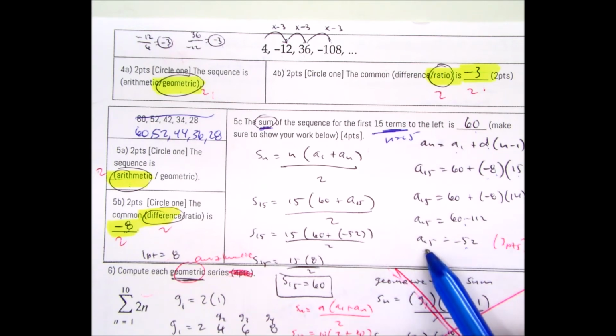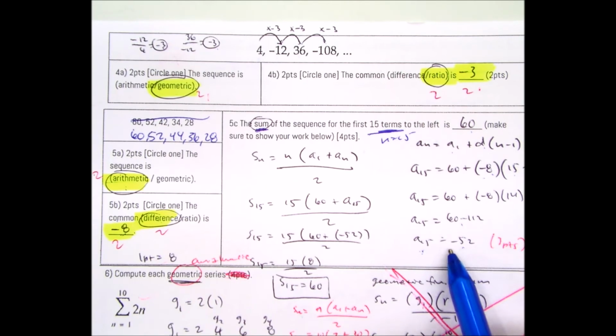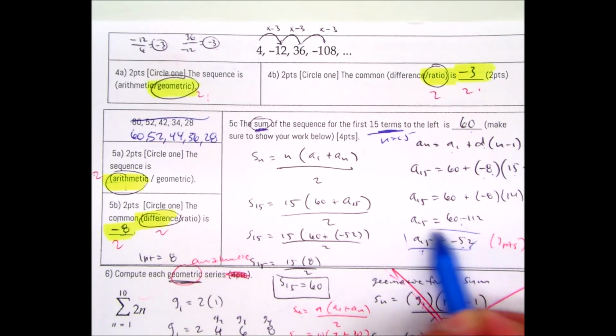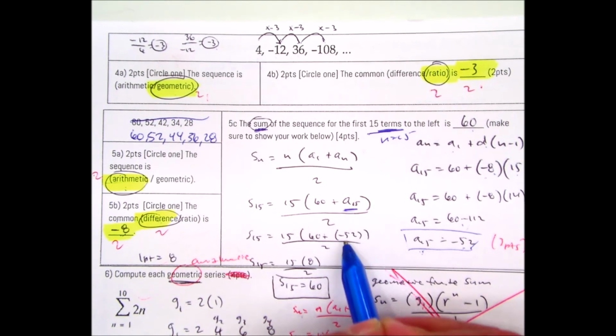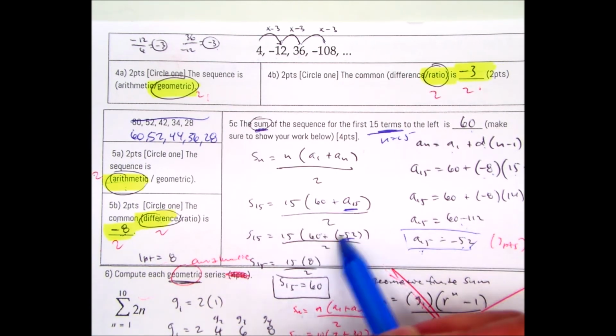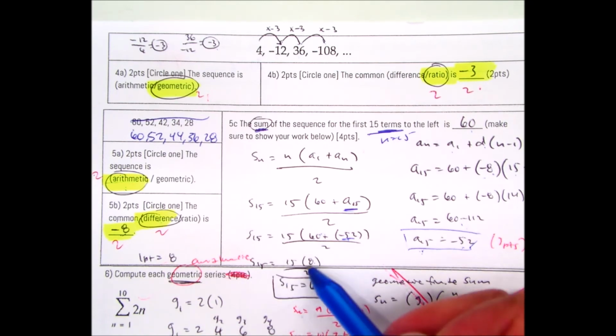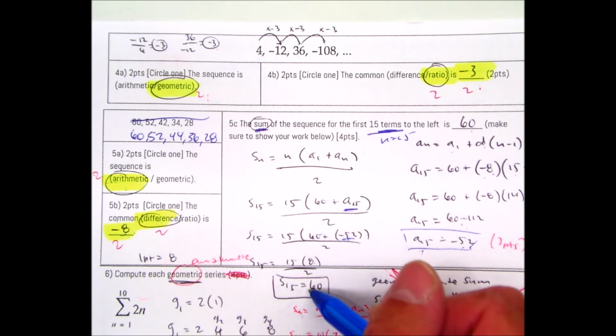But they're not asking me for the 15th term, they're asking me for the sum of the first 15 terms. Well, what do you do with this? That's where your -52 goes. A1 is 60, n value is 15. There you'll get 8, 15 times 8 divided by 2. So the sum of the 15 terms is going to be 60.